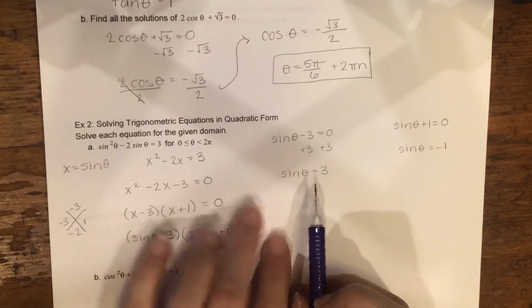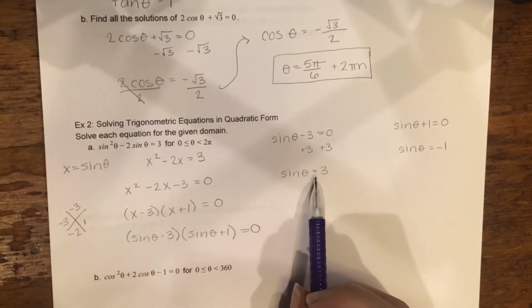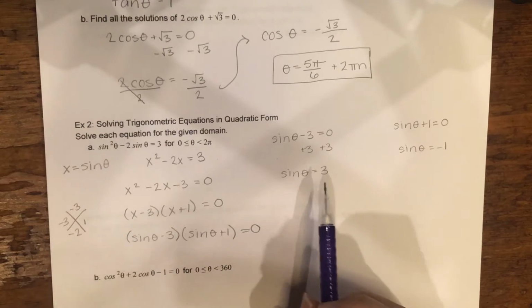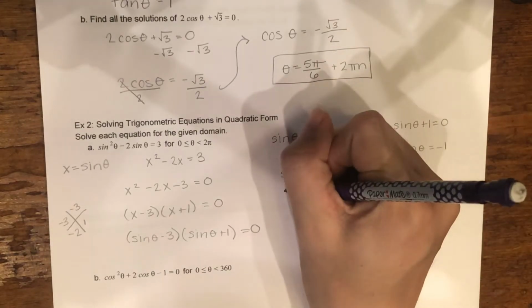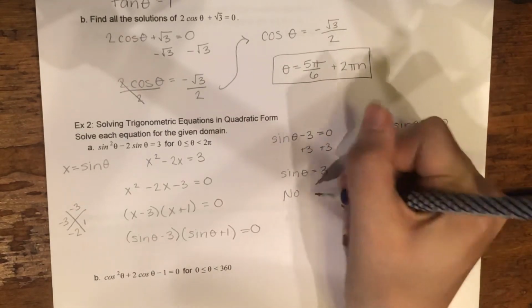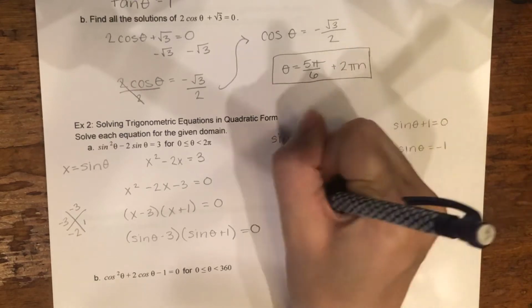With sine theta equaling 3, just a reminder that our range is from -1 to 1, so we can't have it being 3. This is going to be no solution.